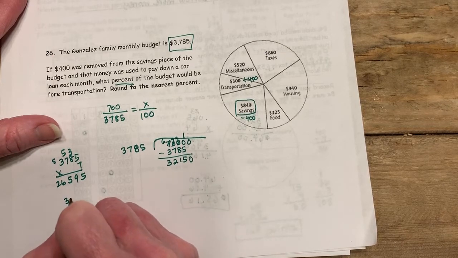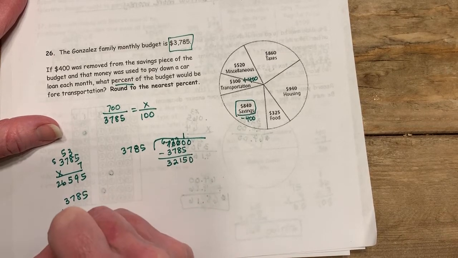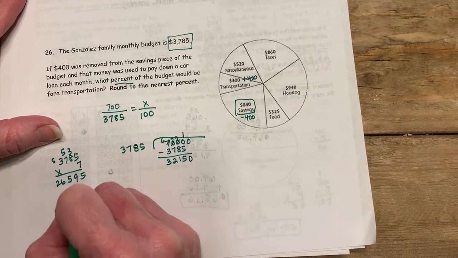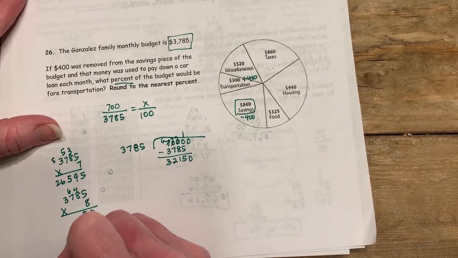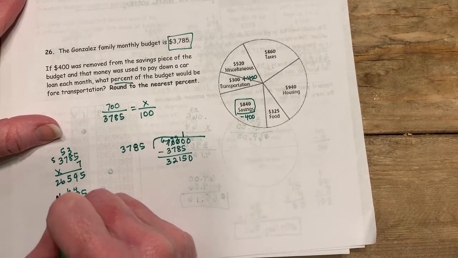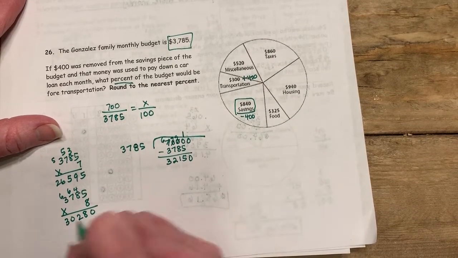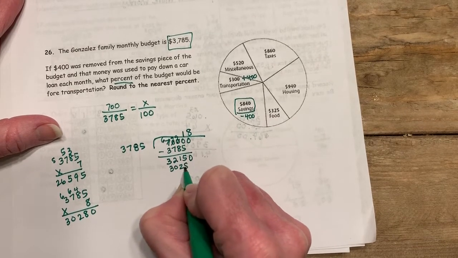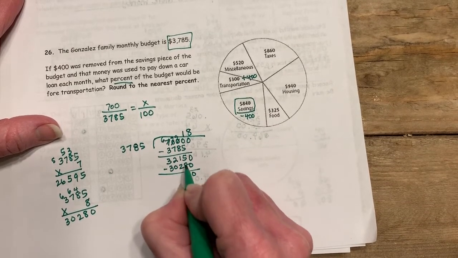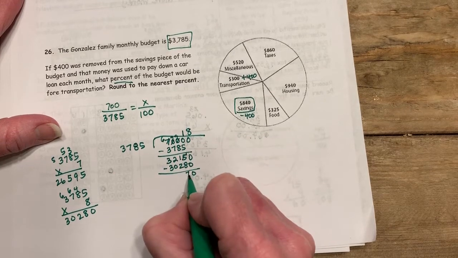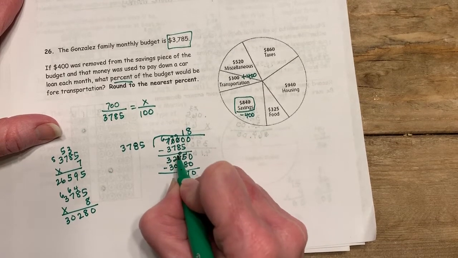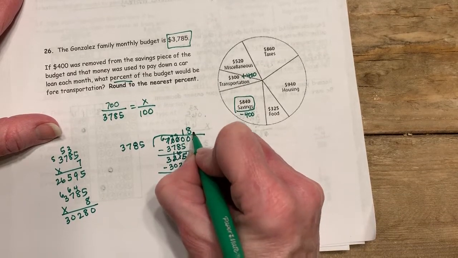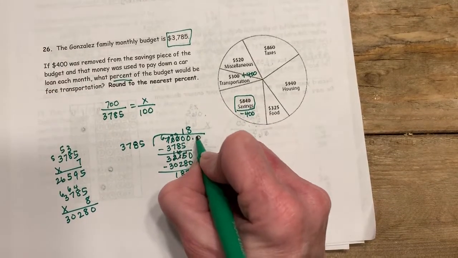If I did $3,785 times 8, that's 40, 64 plus 4 is 68, 56 plus 6 is 62, 24 plus 6 is 30. All right, that's pretty close. So 8, 30, 280, and then that's a 0. That's 15, which is 7. That would be 10, which is 8, and that would be 1. Okay, and then I'm rounding to the nearest percent, so I've got to go one more step.